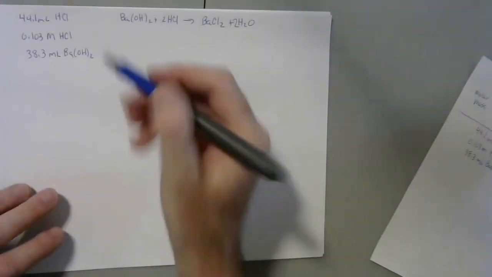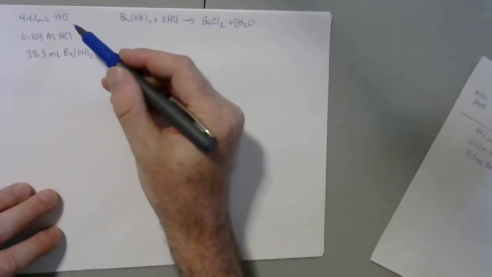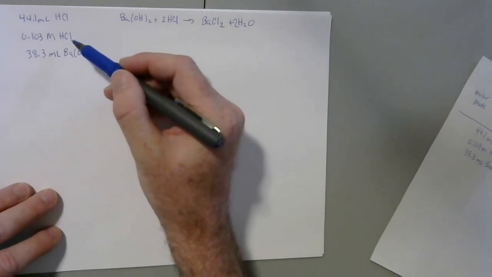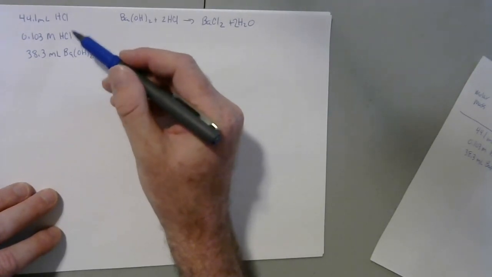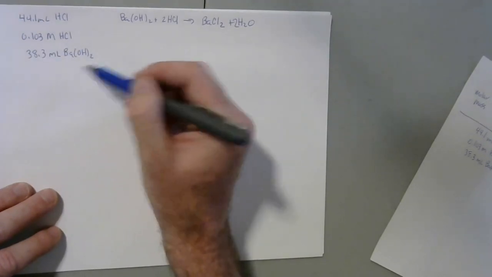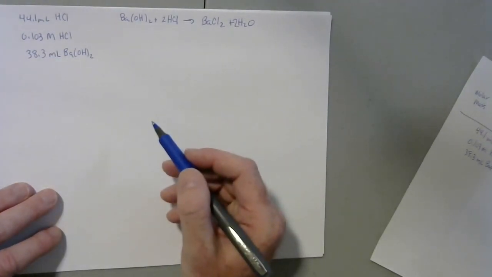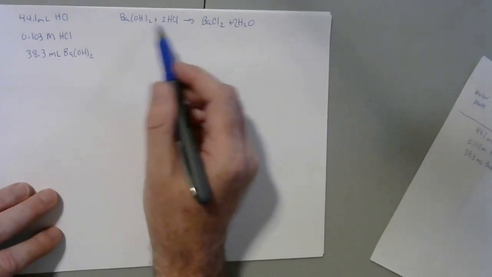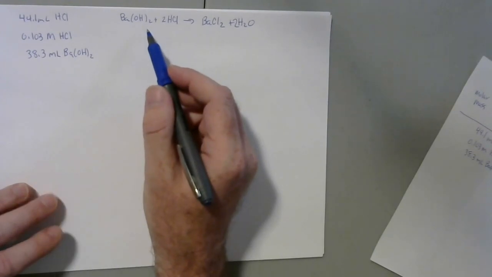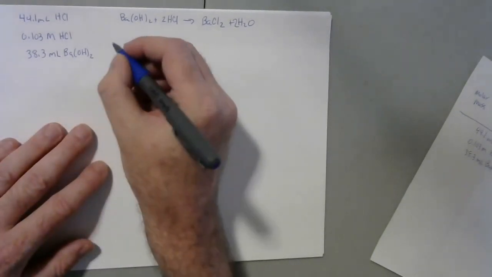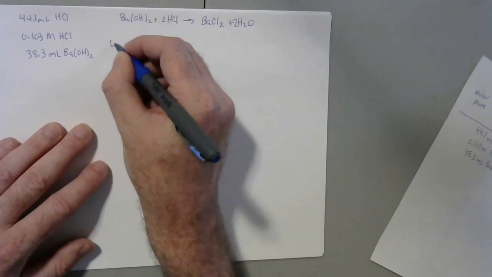All right, let's take a look at this problem. We've got 44.1 milliliters of 0.103 molar HCl. So we know both of those, but we only know the volume of the barium hydroxide. So we're going to use that to calculate the concentration of the solution we don't know. We still have our balanced chemical reaction here. Notice the 2-to-1 proportion, so we can't use the dilution formula. We'll start with the HCl, and we'll put it in liters.